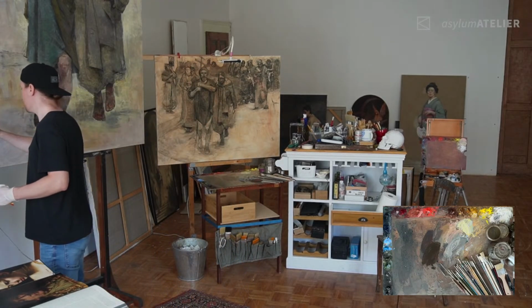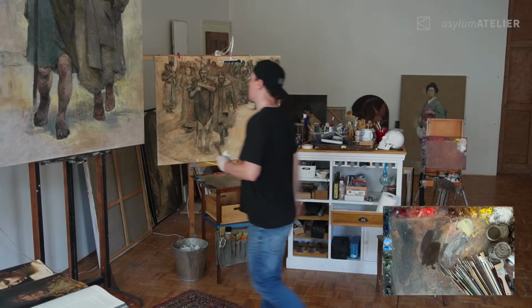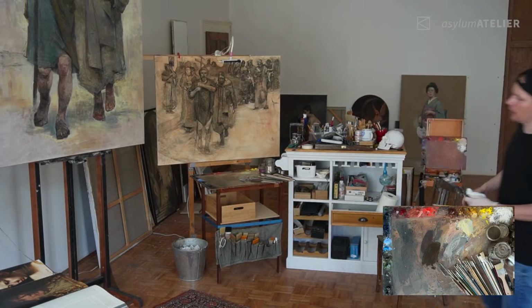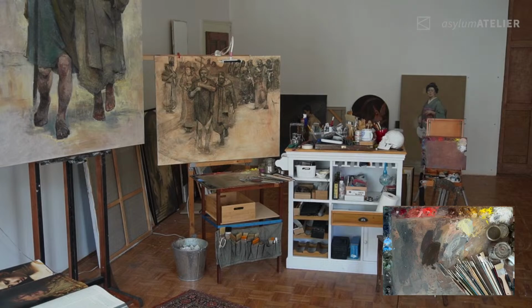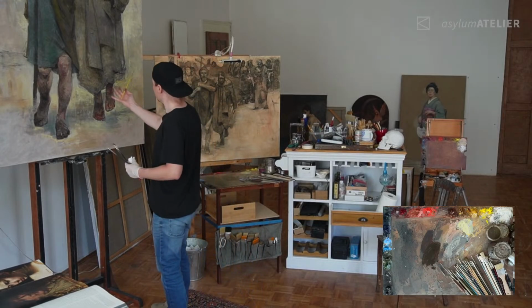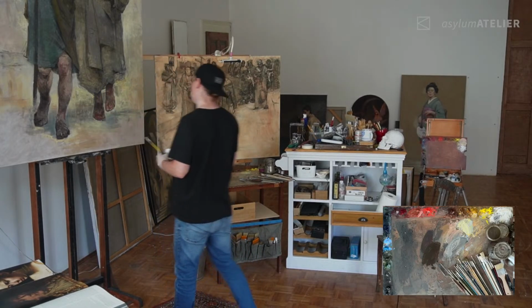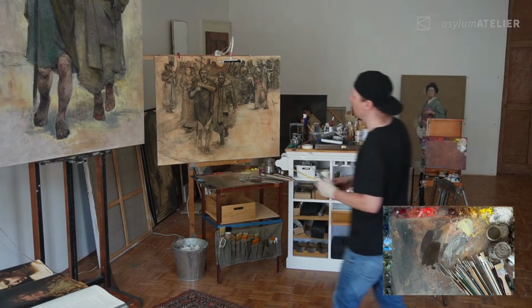So what I'm trying to do is to show that one foot is in front of the other, and the foot that is all the way on the right should go forward, and it should probably cast a shadow on the foot that's on the left.